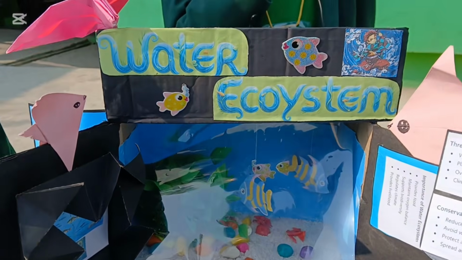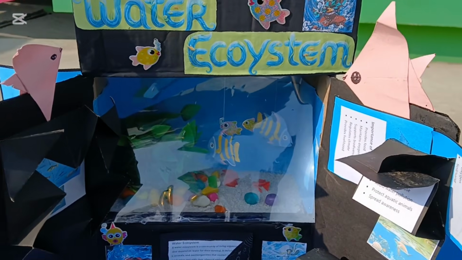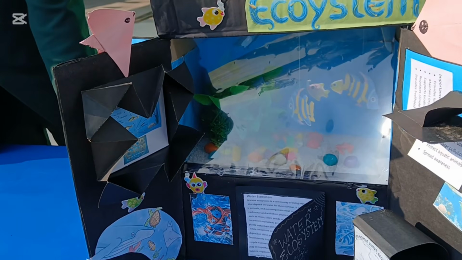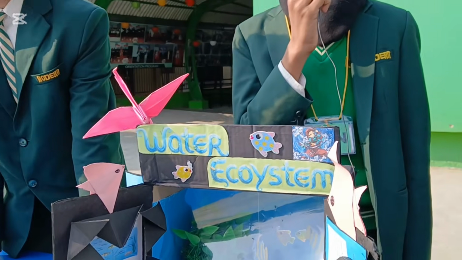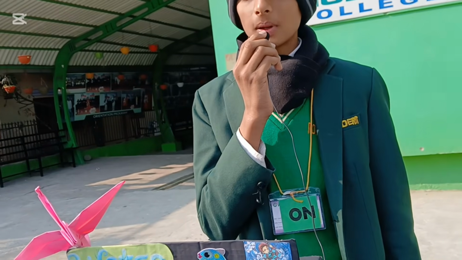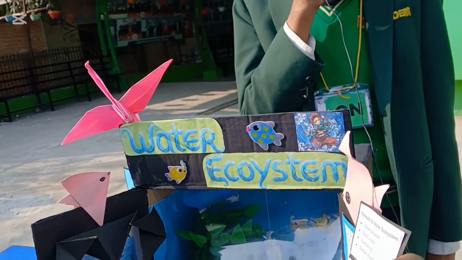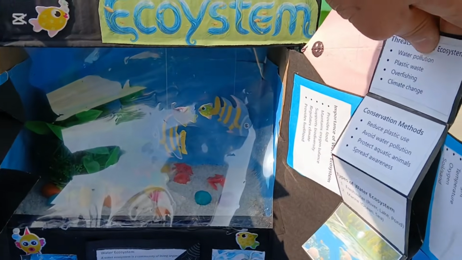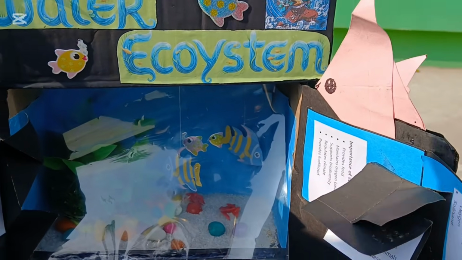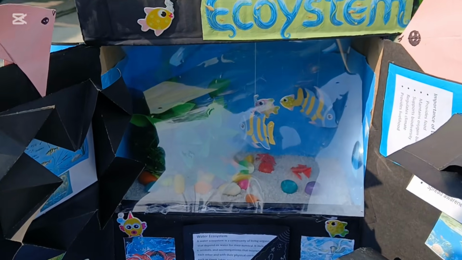So nowadays people are harming the water ecosystem by polluting it, by throwing waste in ponds or the water ecosystem. So we need to follow the following ways to conserve it. The first is we need to spread awareness, because most of the people are doing this because of lack of awareness. Second point is we should reduce plastic waste and we should reduce pollution. We should make people aware about it, and we should not overfish. And we have made the different zones of oceans.